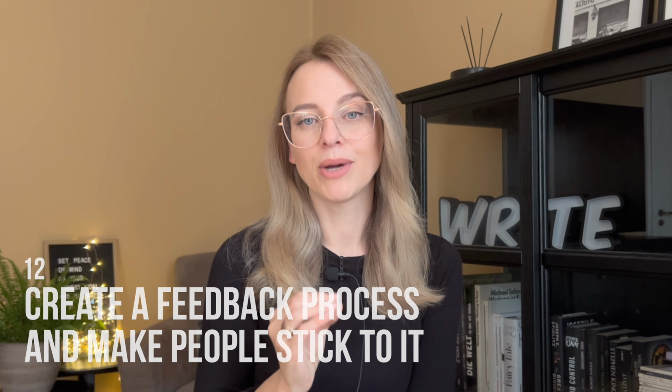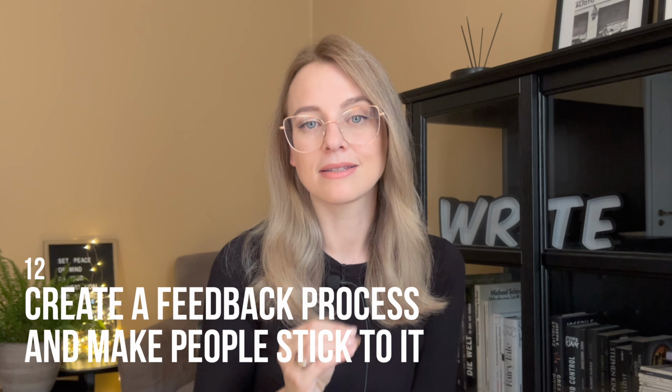Number 12, create a feedback process and make people stick to it. We all know that everyone and their mom has an opinion on our UX copy all the time, but allowing feedback to come in from just anyone at any moment will flood you, okay? And it gets chaotic, it gets annoying, it doesn't help the quality of the product. And trust me, there should only be one person that defines how a copy feedback process should look, and that is you. Yes, you. So please do that and try to find ways to make people stick to it.